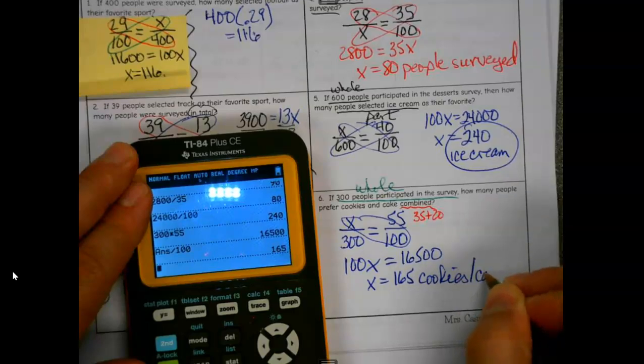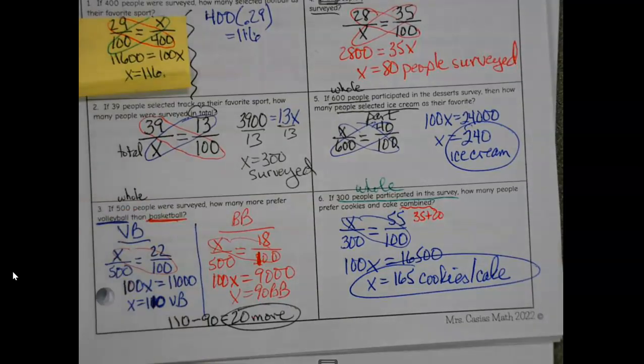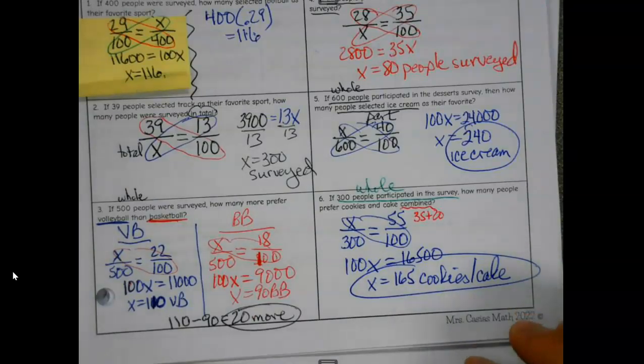Never a bad idea at all. So the thing here is we've got to be really careful about what is being asked for. There's several ways you can tackle these. We can set the proportions up a little differently, and it can make a big difference. So to make sure we're good, we're going to practice a bit.